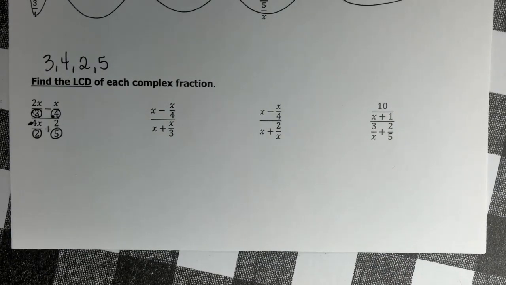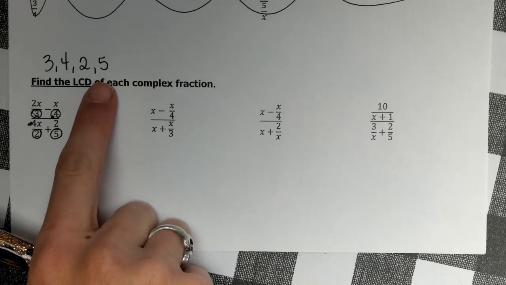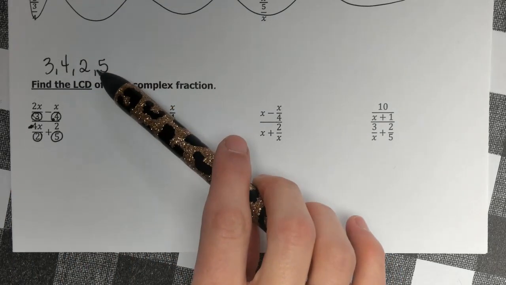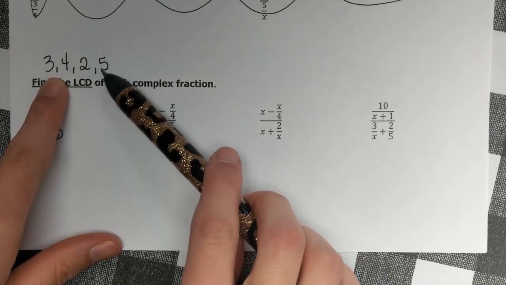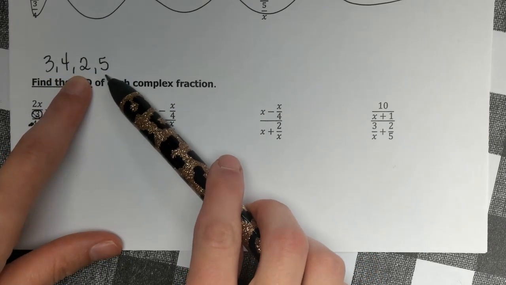Sometimes it's really easy, sometimes it takes a little bit of process. Any factors of 5 are going to end in 0 and 5, right? Y'all should know that. So, think about that and what will 3 and 4 go into? If I need a 2 and a 5, I know it needs to end in a 0.